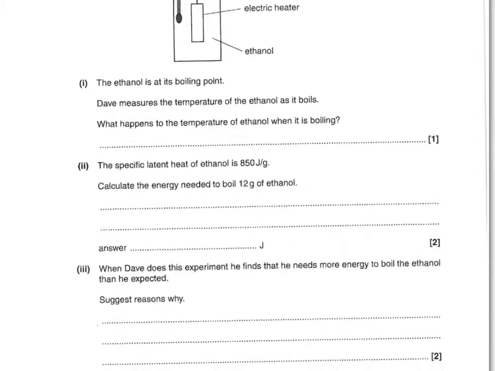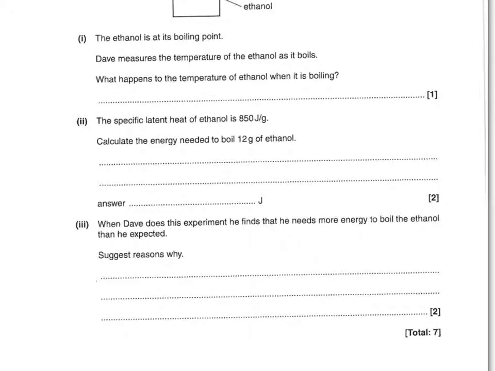And it says the specific latent heat of ethanol is 850 joules per gram. Calculate the energy needed to boil 12 grams of ethanol. That's simply going to be the latent heat, 850, times the mass, and in this case it's 12. That equals 10,200, and you've got to put the answer to get both those marks there.